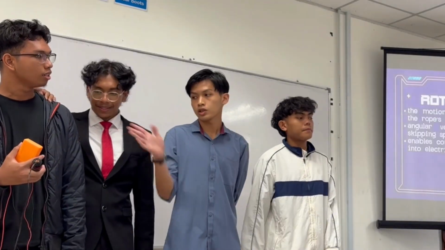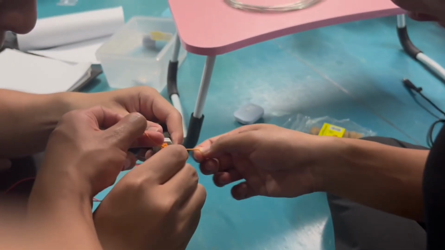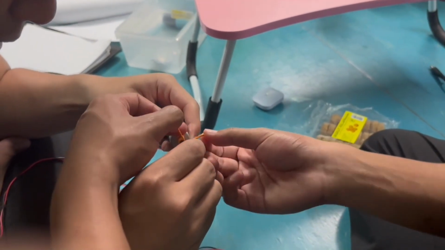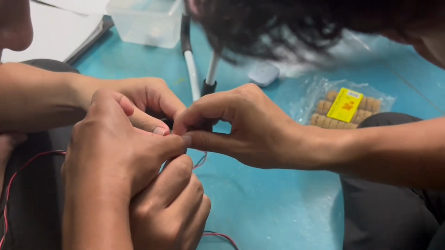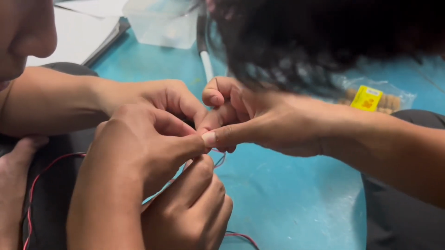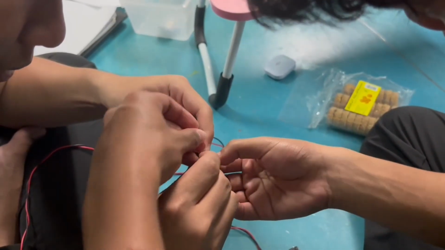But in this kind of rope, we are not using the dynamo. We are using a DC motor, because the DC motor and the dynamo actually use the same concept, which is the flux magnet and the rotational motion. So we just simply use the DC motor to run the electricity.